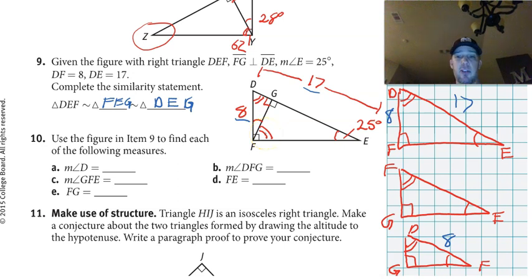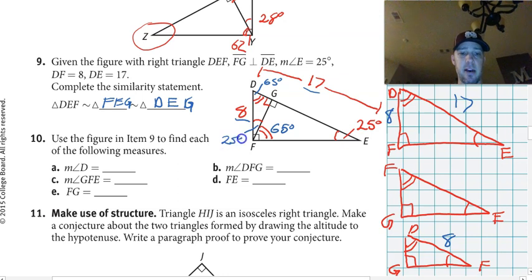So number 10 says measure of angle D. Well, let's go ahead and label any angle with 2 arcs is going to be 65 degrees. And any with 1 is 25 degrees. So D is going to be 65 degrees. DFG, so DFG is a 25-degree angle. GFE, so GFE is 65. So side FE and FG.